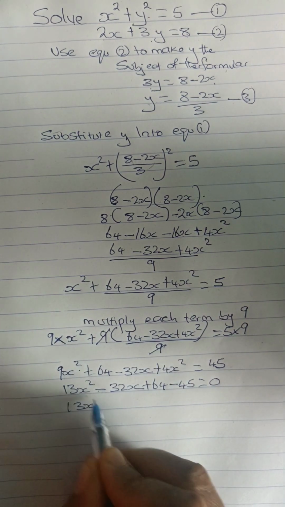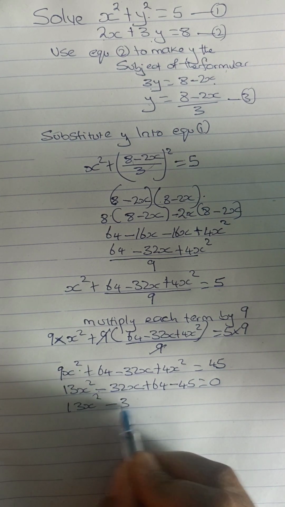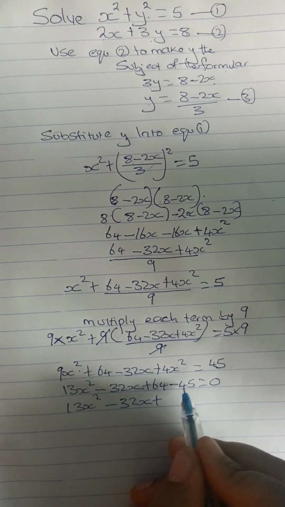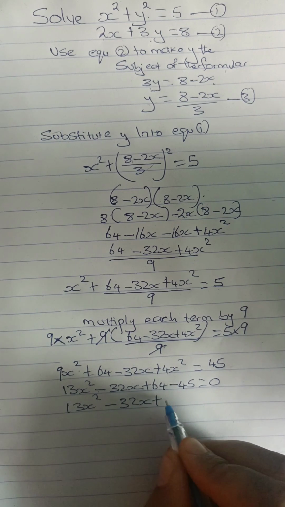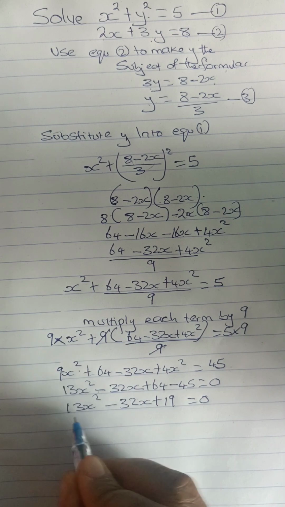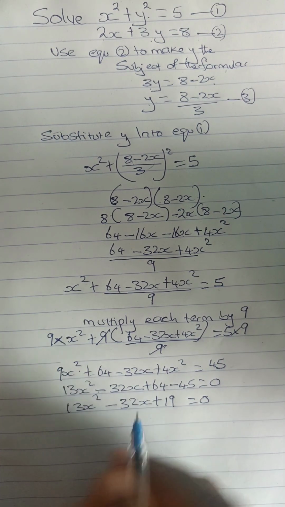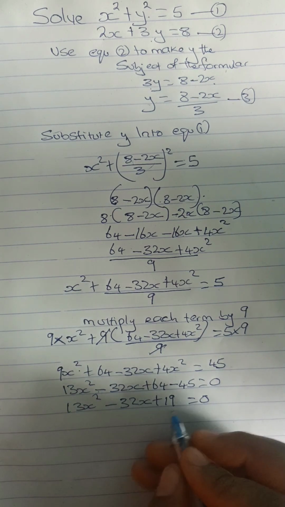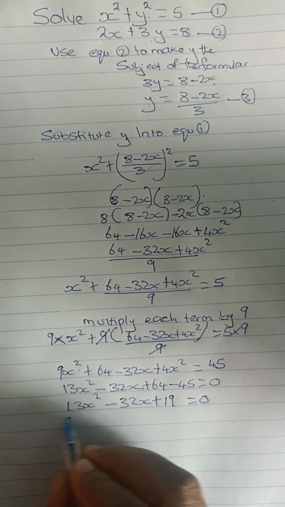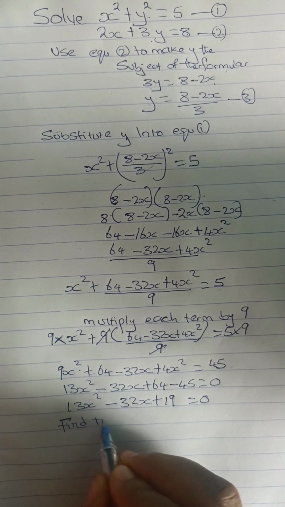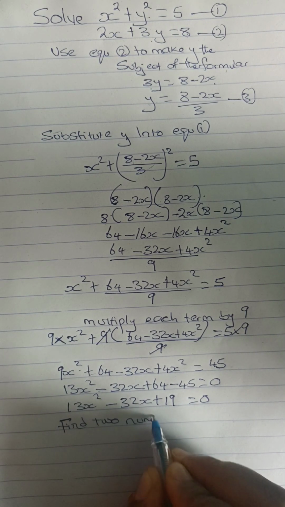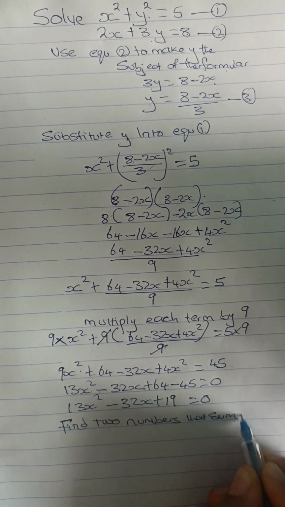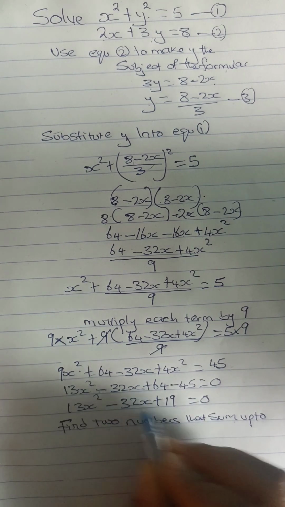So 13x squared minus 32x plus 64 minus 45 is plus 19 equals 0. So now it's time to solve it out. And what do we normally do? We find two numbers that sum up to 32.